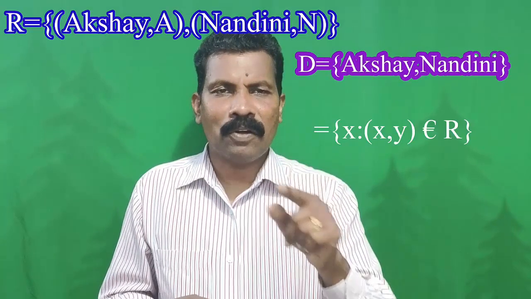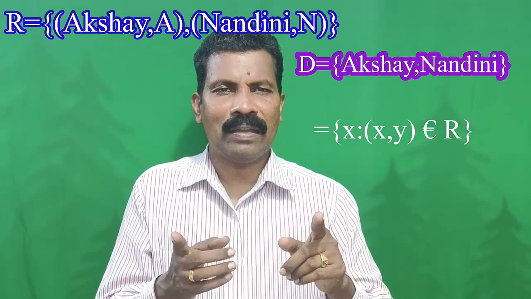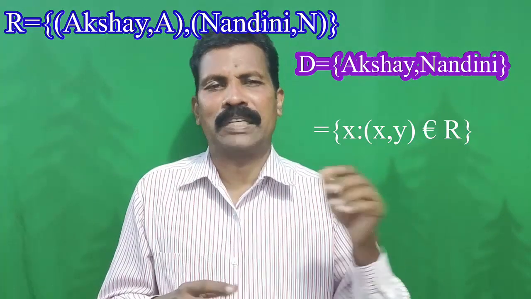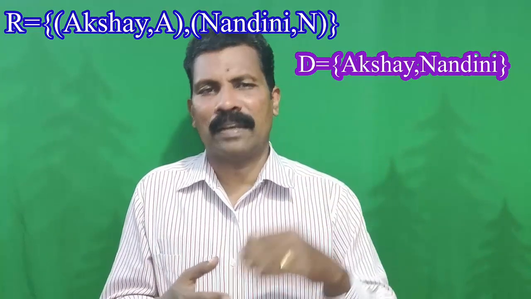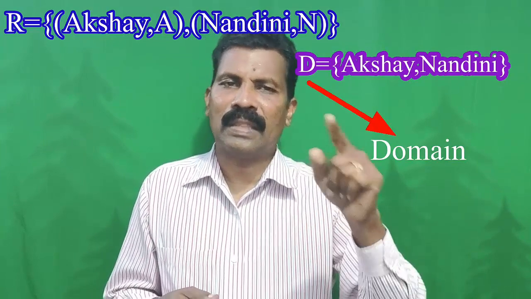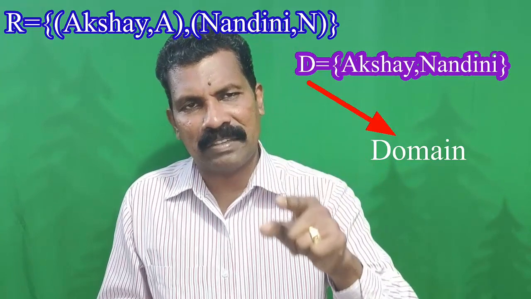We get the set Akshay, Nandini. That is the set of all X such that ordered pair XY belongs to capital R. That is the set of first elements of the ordered pairs in capital R. And this set Akshay, Nandini is called domain of the relation capital R.